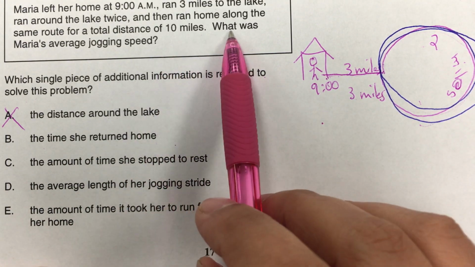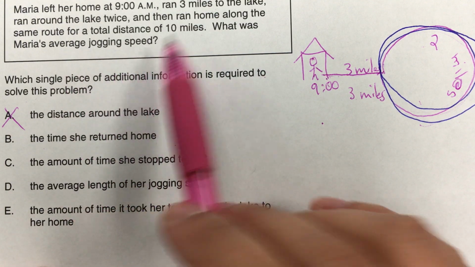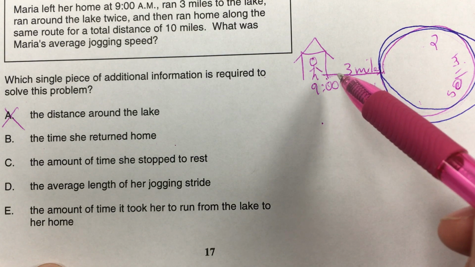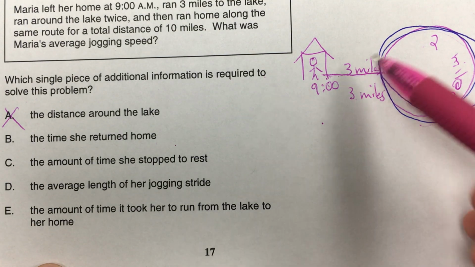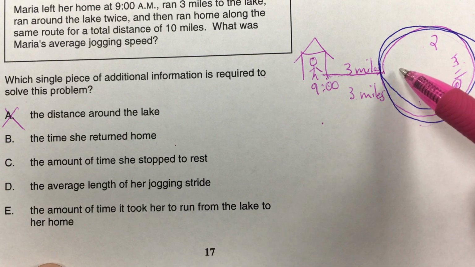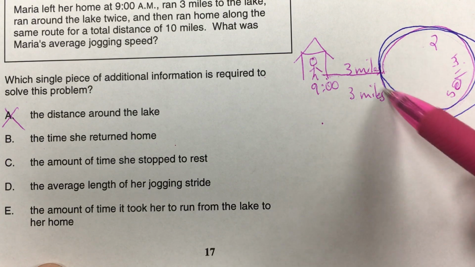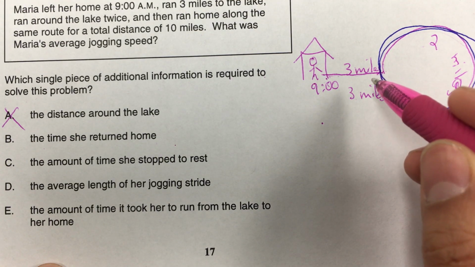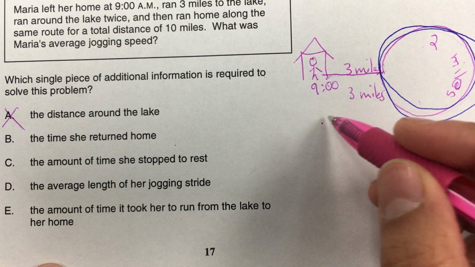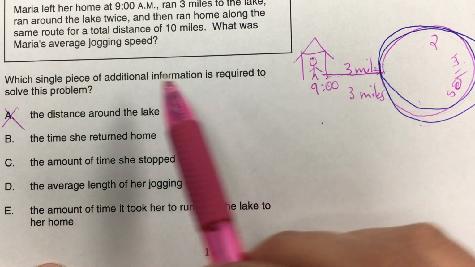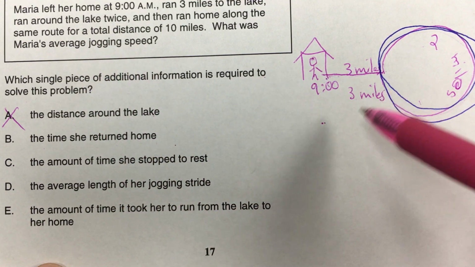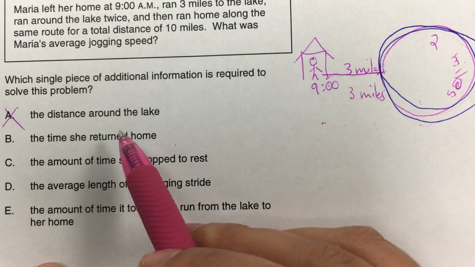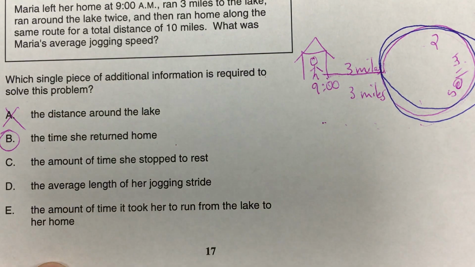And if they're asking for the average jogging speed, you do need to know how many minutes or hours did it take to go to the lake, go around the lake twice, and then come back. So that way we can divide the total number of miles by the minutes, and that way we can know the average speed, which is miles per minute or feet per minute. That's what it's asking. So yeah, it would be letter B.